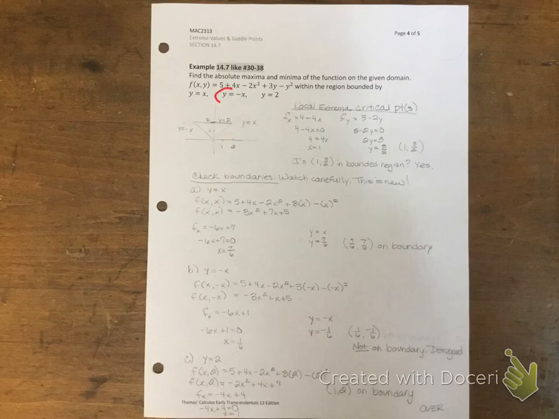Now repeat that process with y equals negative x. In my original function, I am replacing every y with a negative x, giving me this function. Simplify it.